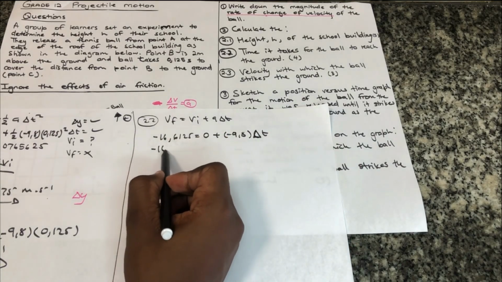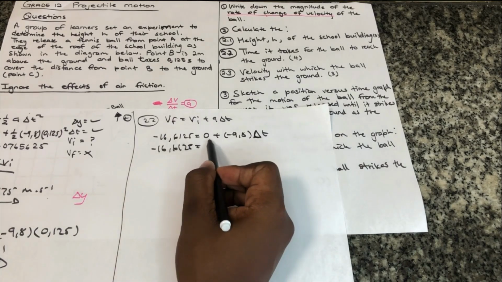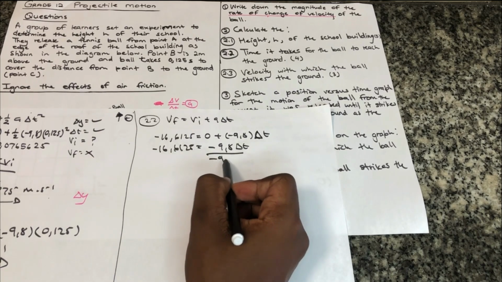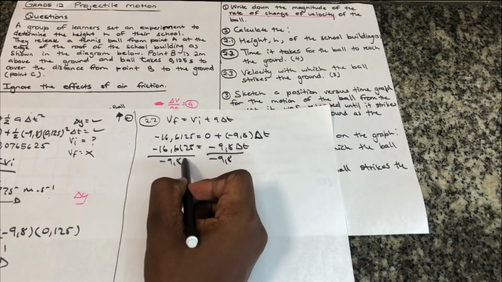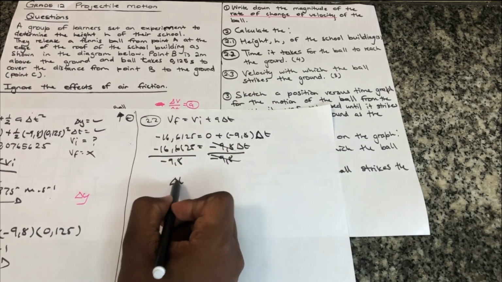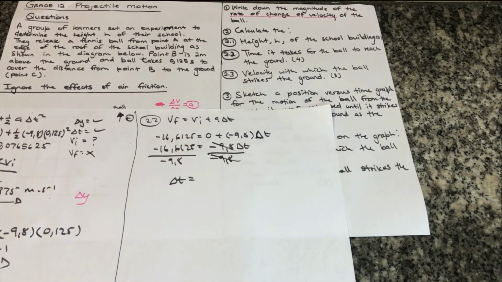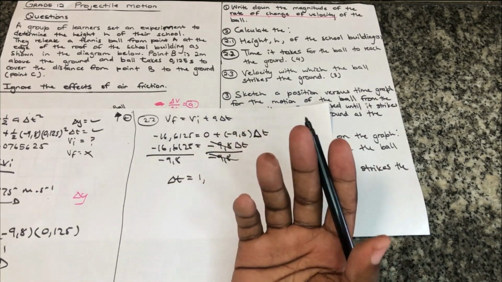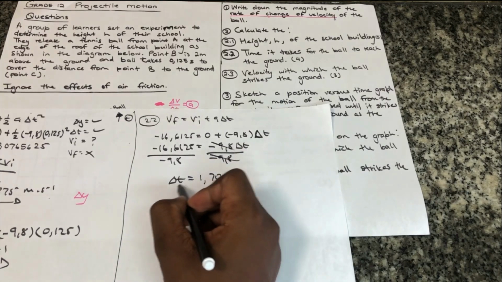So negative 16.6125 is equal to 0 plus negative 9.8 times the change in time. So we divide by negative 9.8 on both sides. Let's put that in our calculator, because this cancels this, so the change in time is equal to negative 16.6125 divided by negative 9.8. The answer there is going to be 1.69, which is 1.70 seconds.